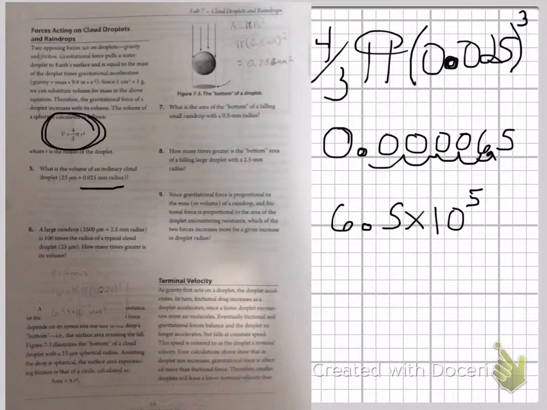And then this unit, because we did it to the power of 3, will be mm³. So we're going to cube our millimeters. So that's our question 5.